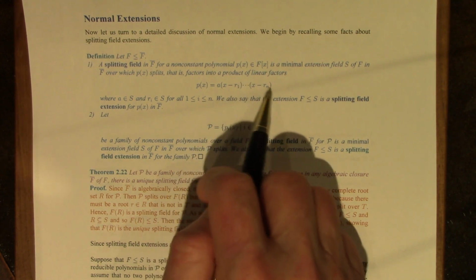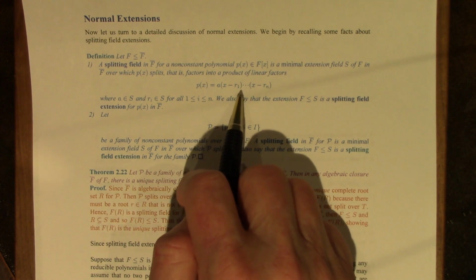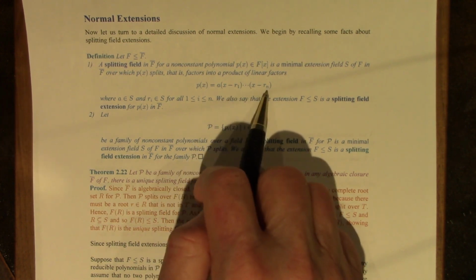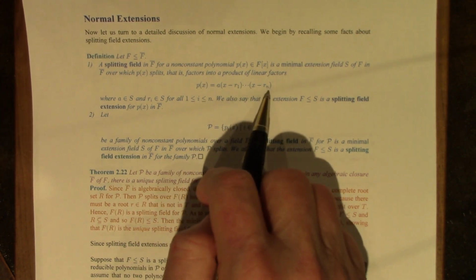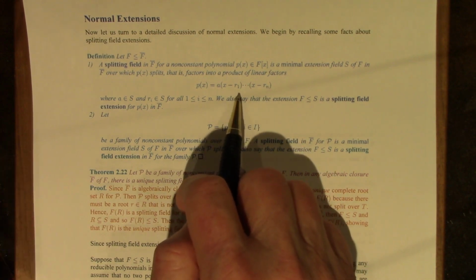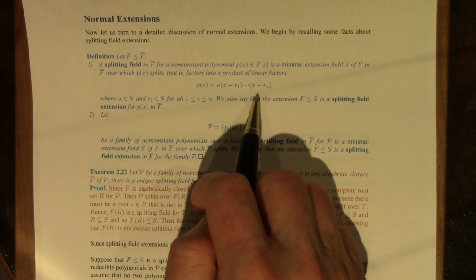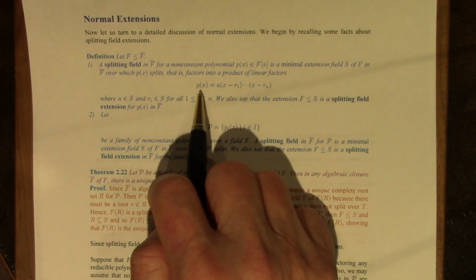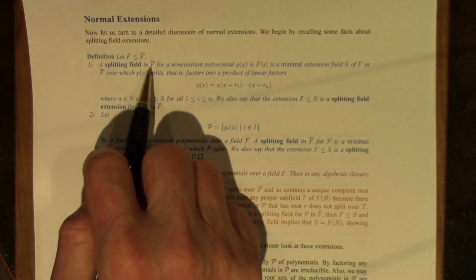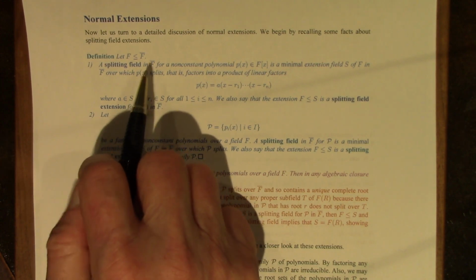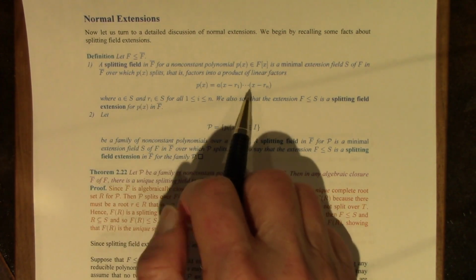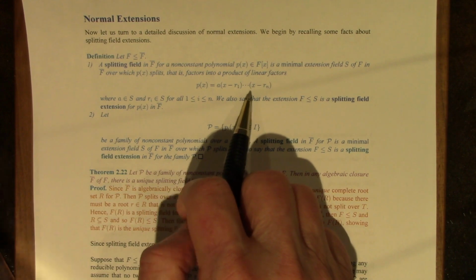And I will let you think on why that is. Okay? So this is a complete root multiset, r1 through rn. And the underlying set, because some of these may be equal, we'll call a complete root set for the polynomial in F bar. If you change the algebraic closure, you will get potentially different roots.